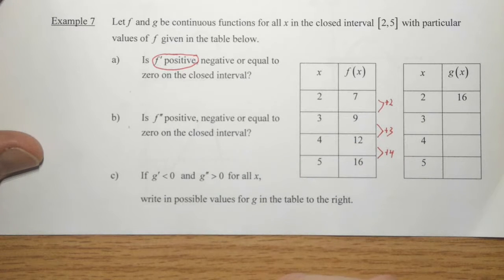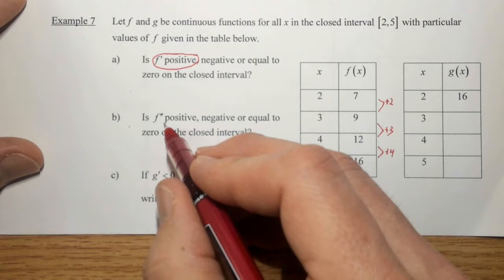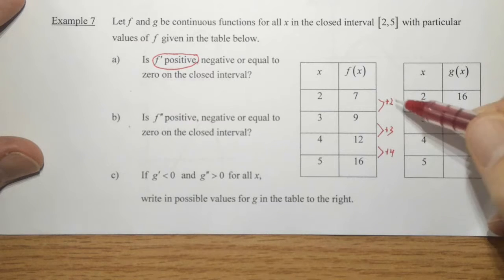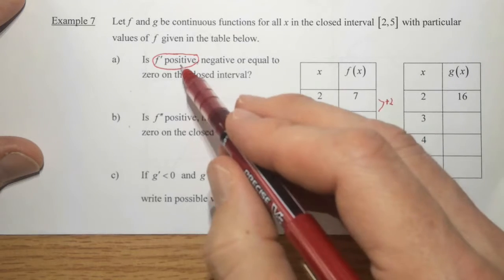Well, here's the situation. f double prime looks at how the change is changing. Is the change increasing, or is the change decreasing, or is the change remaining the same? This is where it gets a little tricky. Again, look at what we just wrote over here. We know that these numbers are positive, and that's why f prime is positive.